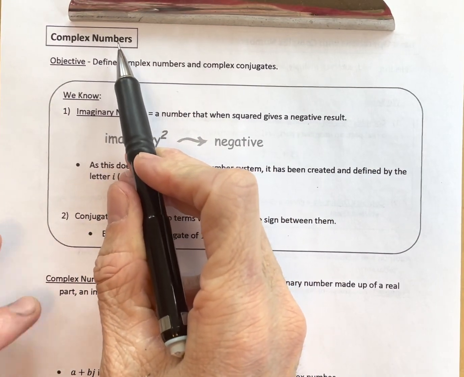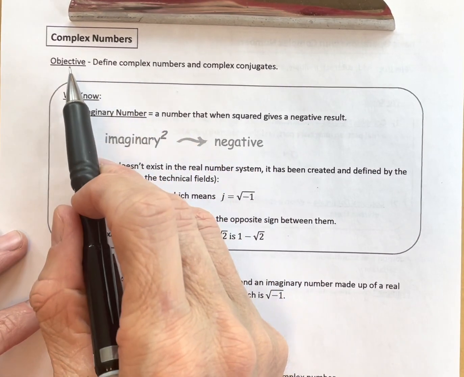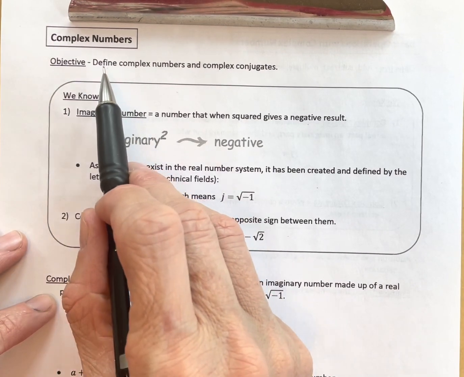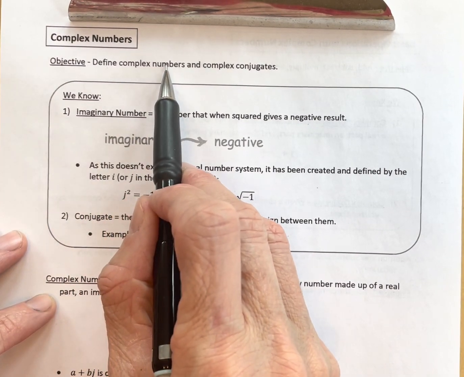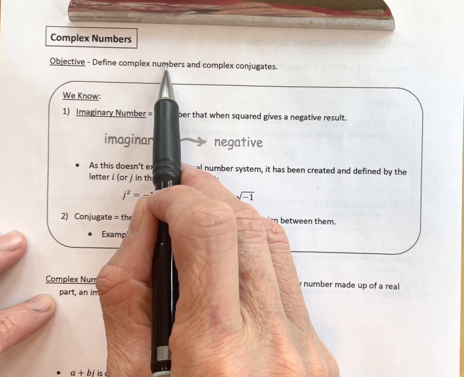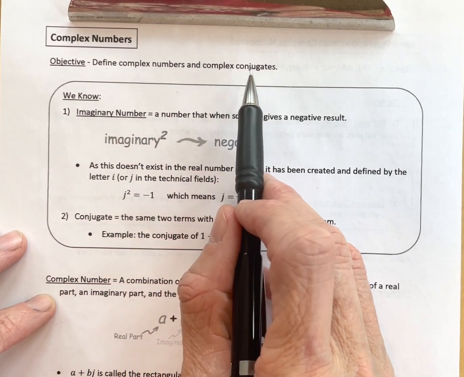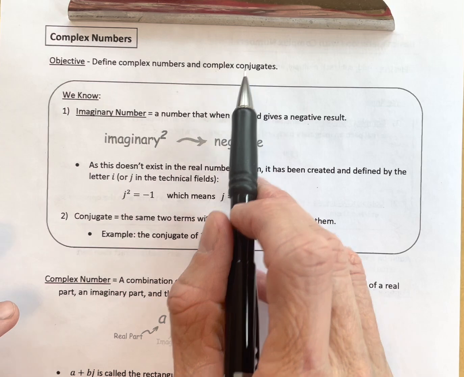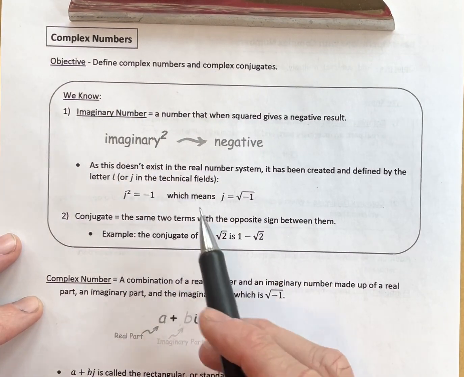Complex numbers. Well, in this video, our objective is two parts. We want to define what a complex number is, and we want to define what a complex conjugate is. Let's first talk about what we know.